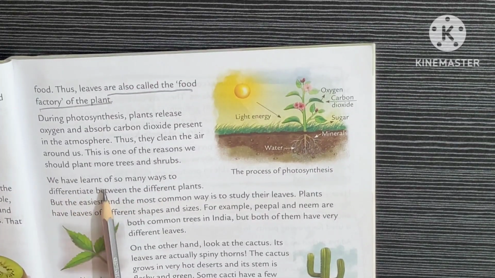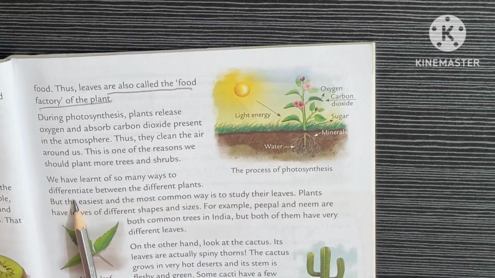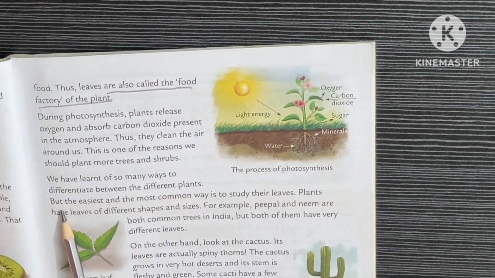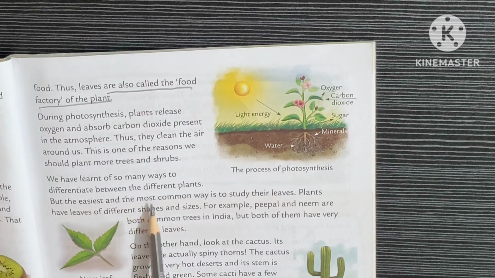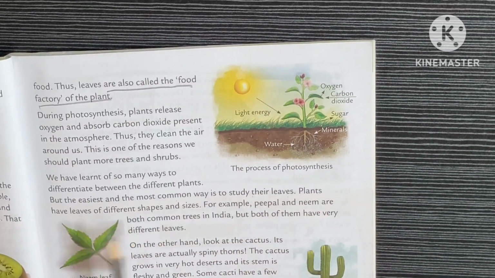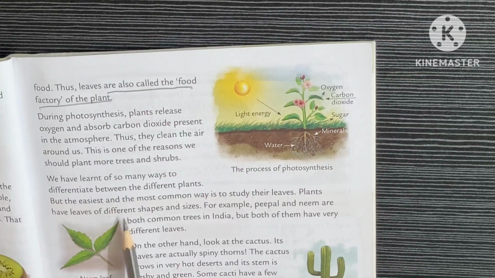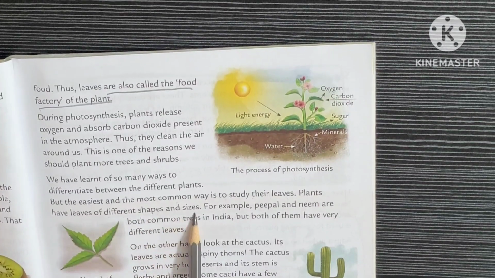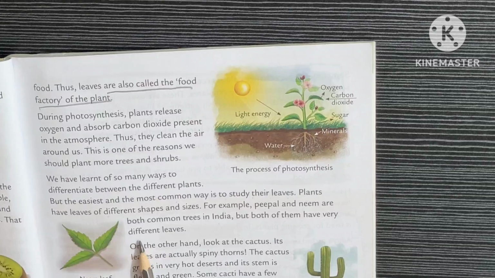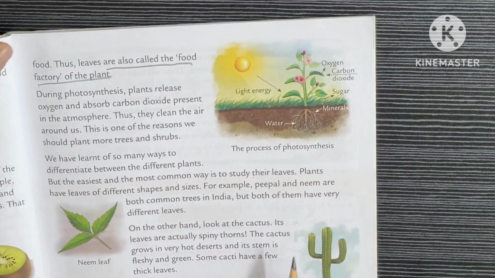We have learnt of so many ways to differentiate between the different plants, but the easiest and the most common way is to study their leaves. Plants have leaves of different shapes and sizes. For example, peepal and neem are both common trees in India, but both of them have very different leaves.